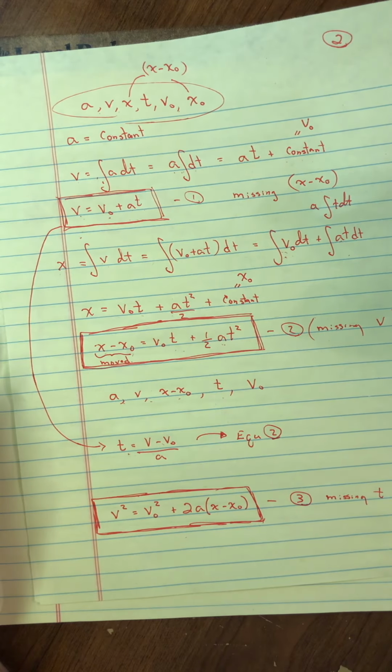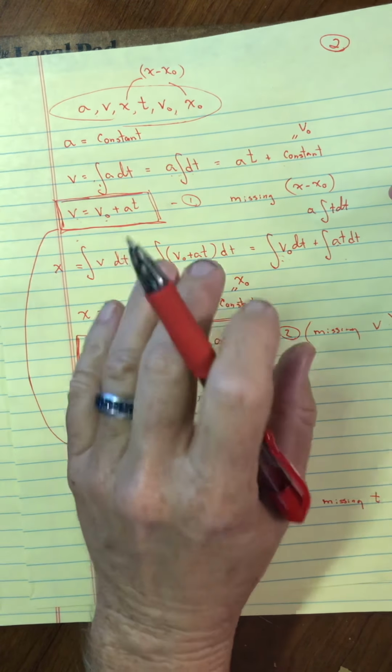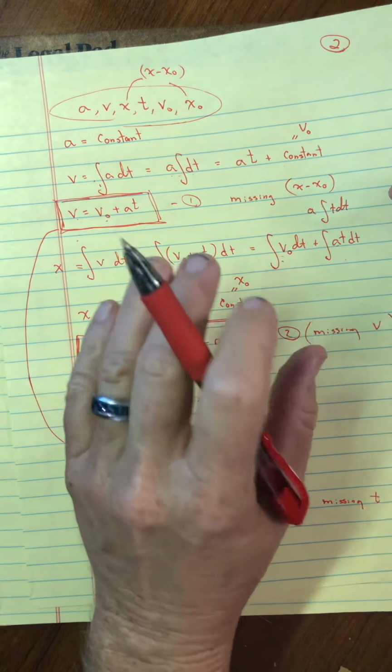And if you focus on what is missing, because usually the question does this: the question will give you 3 variables and ask you to find the 4th. Something will be missing from the problem, and that missing one you don't need. And so the equation you need is the one that has that one missing.